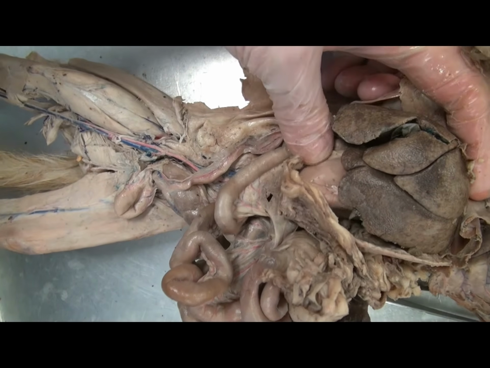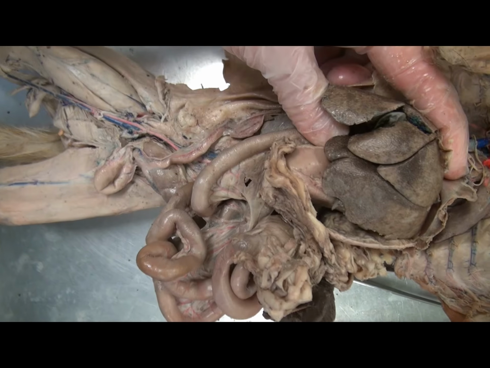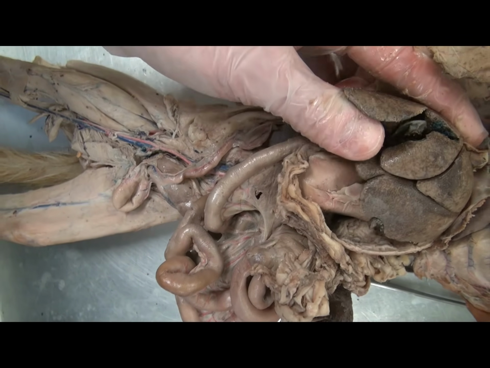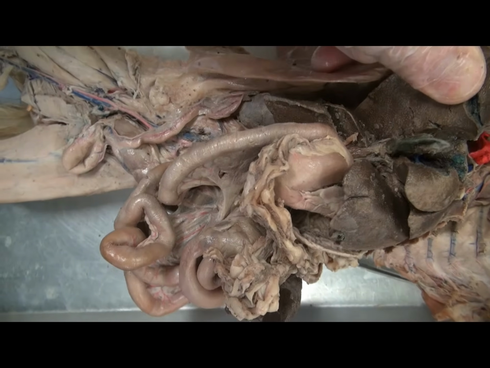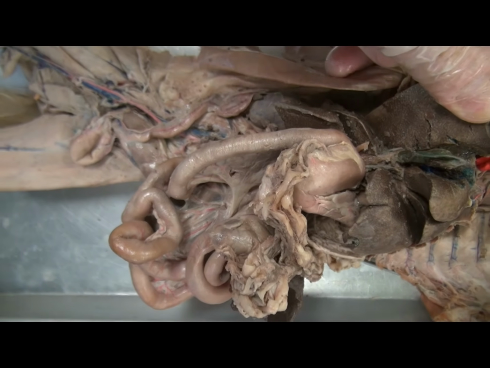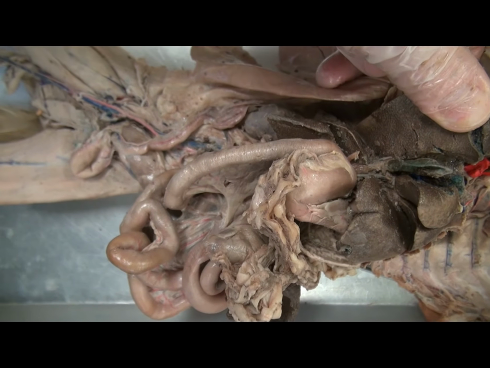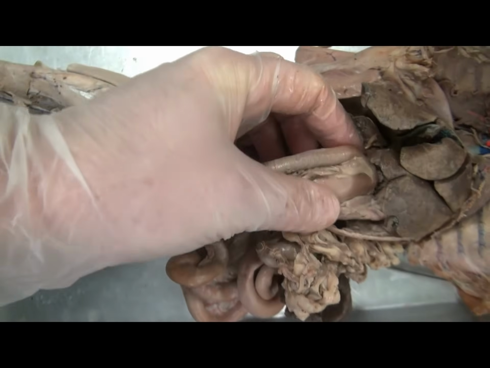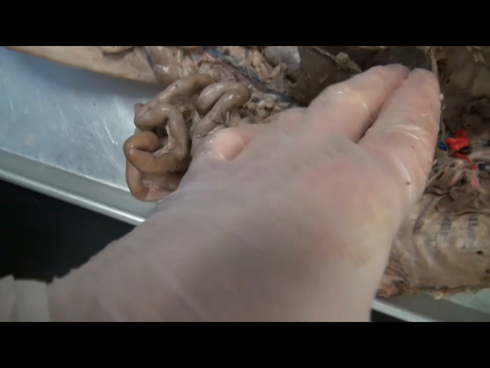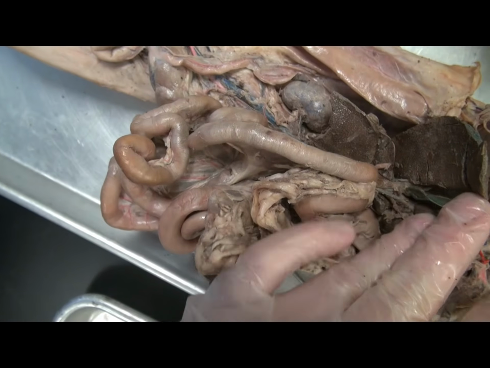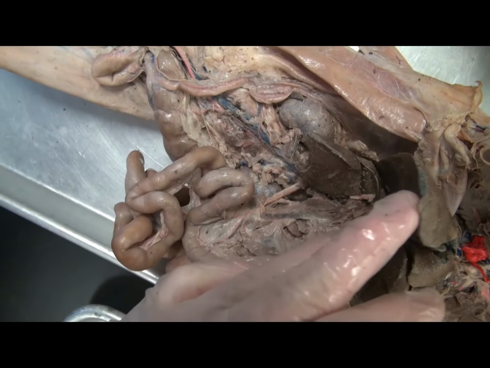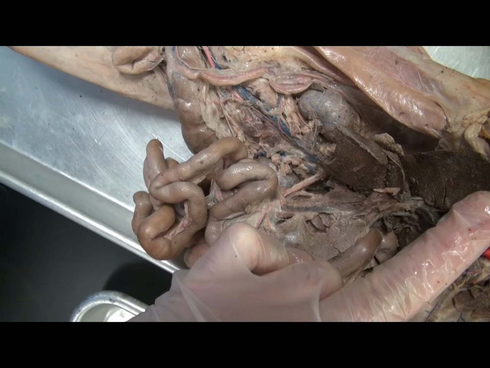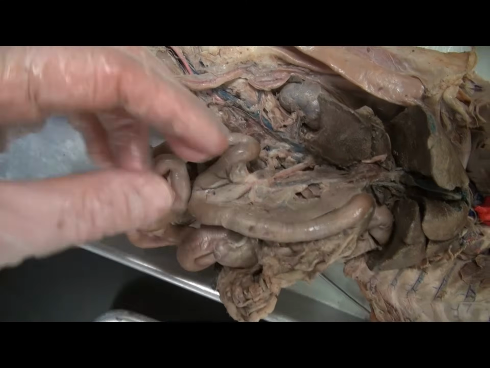Here we can see the liver, the body's second largest organ after the skin. It is divided into a number of lobes, and the gallbladder is inferior to the right lobe. If one were to look at the underside of the liver, one could make out the bile ducts, and the common bile duct emptying into the small intestine would be the most visible.